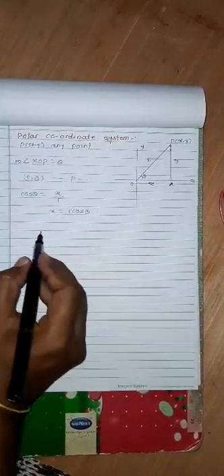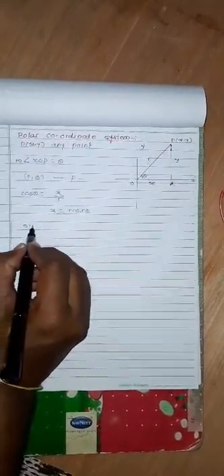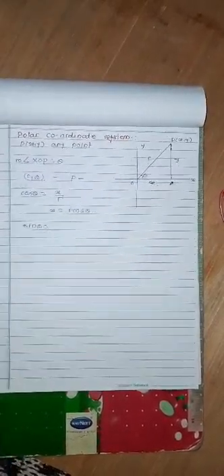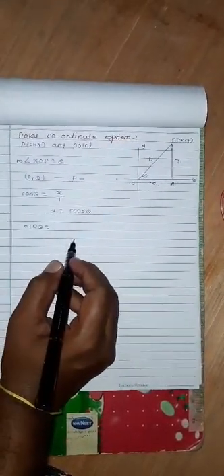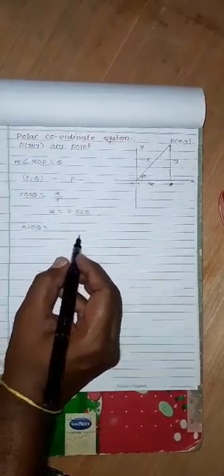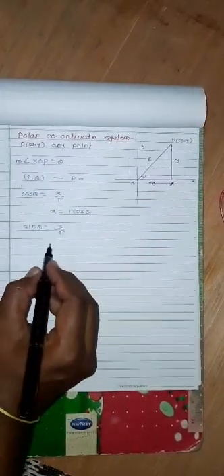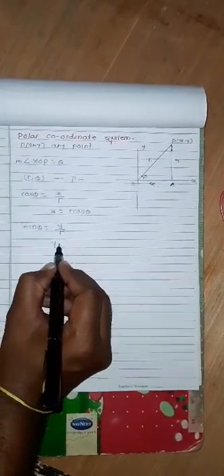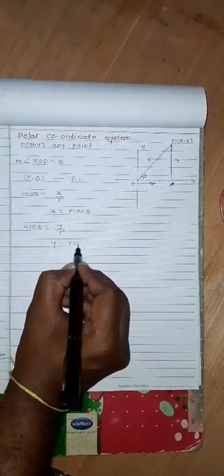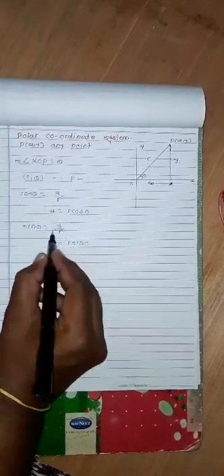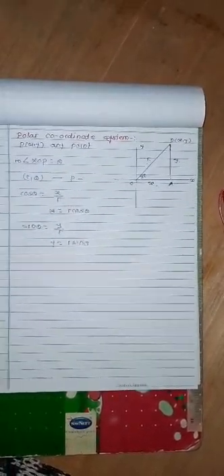Then again we have to discuss the sine of theta. Sine of theta is equal to y upon r, meaning the opposite side upon hypotenuse, and so y becomes r sine of theta, from rearranging this equation.